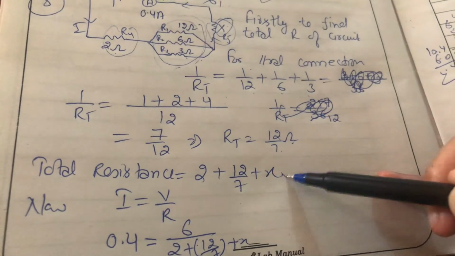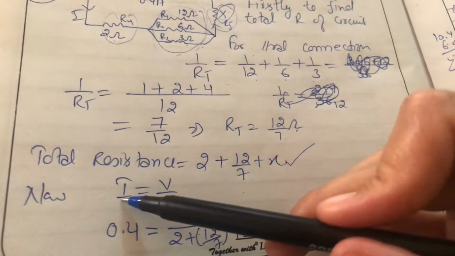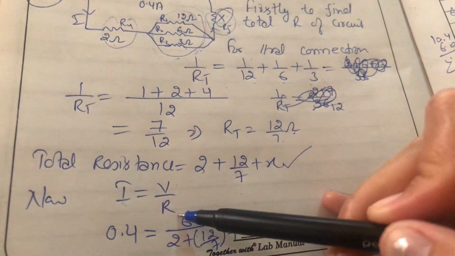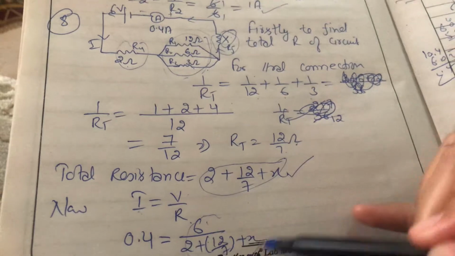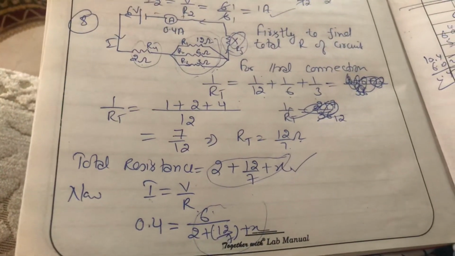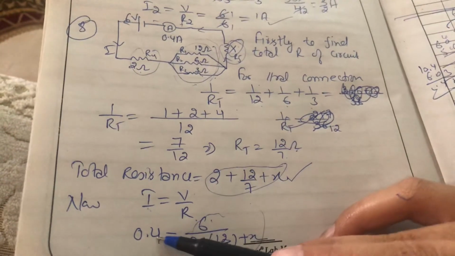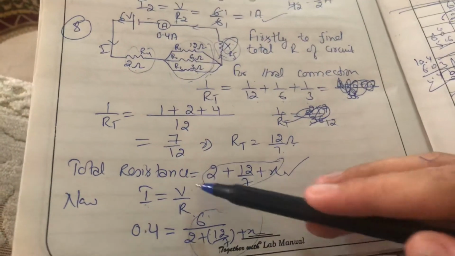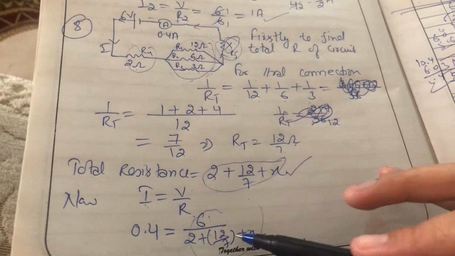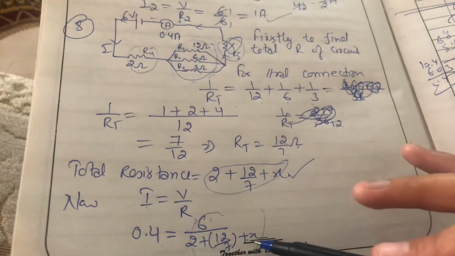This is the total resistance of the circuit, and the total current flowing through the circuit will be V upon R. V is 6 volt here, that is 6 upon the total resistance. We have put this value here. Okay, this is the total current that is given here by the ammeter, total current, total voltage, and this is the total resistance. Okay, now we will have to solve this equation to find x.